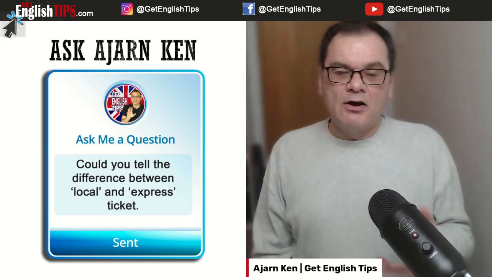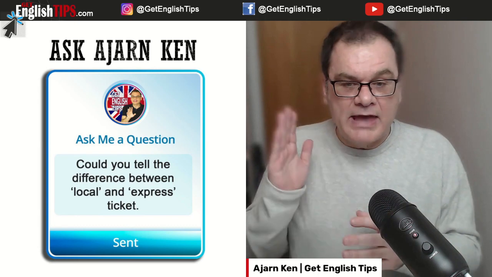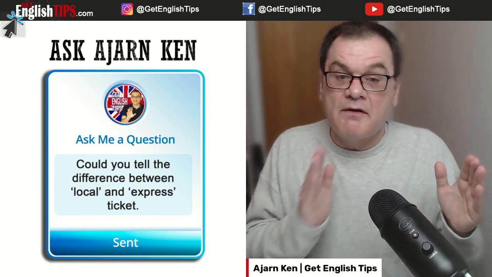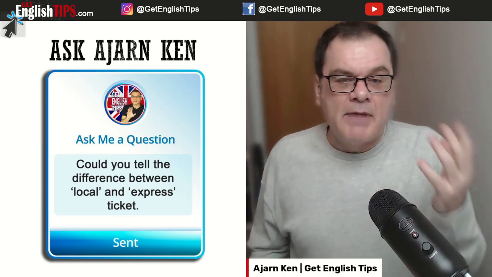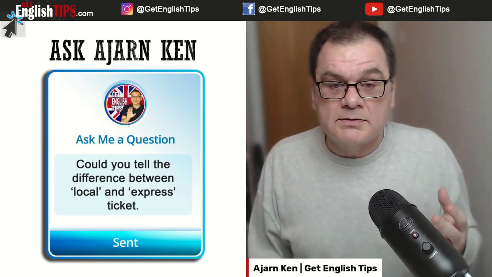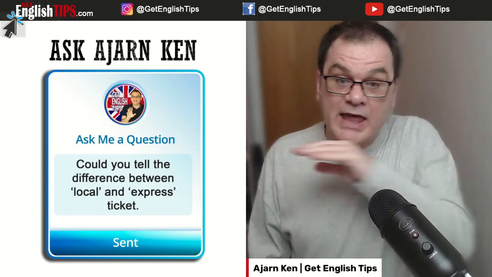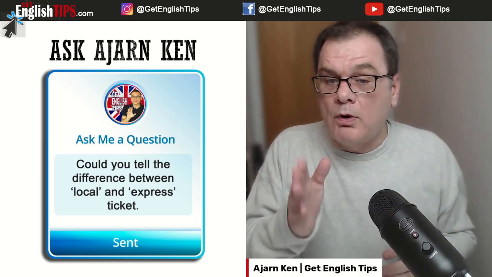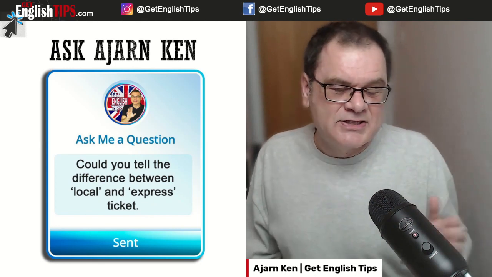An express ticket, on the other hand, will mean that you get from your place to your destination very, very quickly. There might be a limited number of stops. Maybe the bus will never stop until it gets to the destination. Maybe it will stop once or twice until the destination.